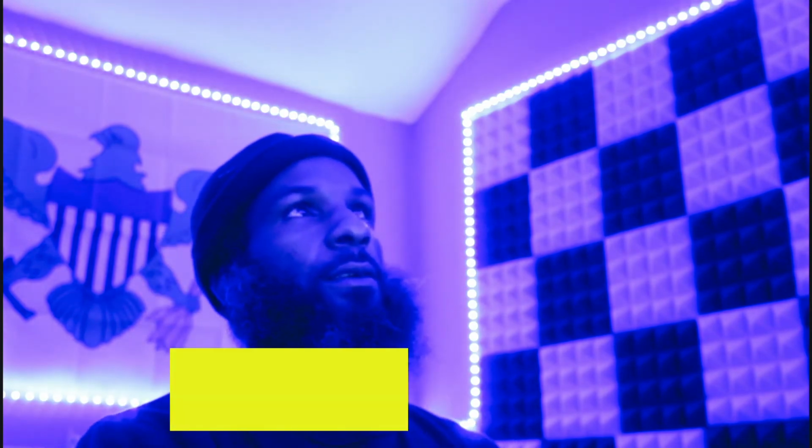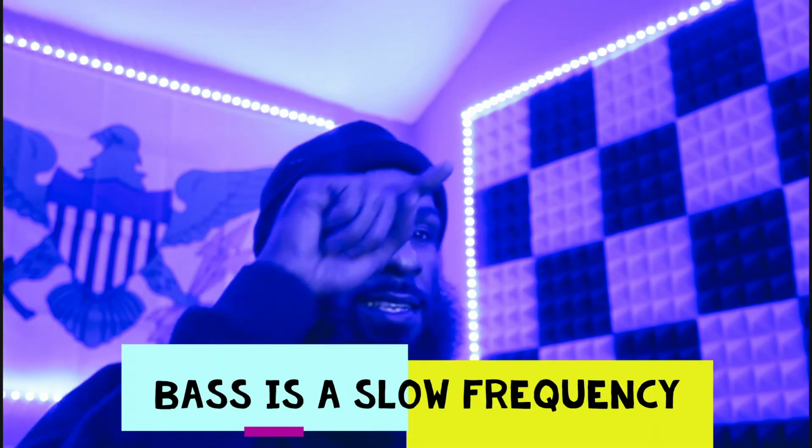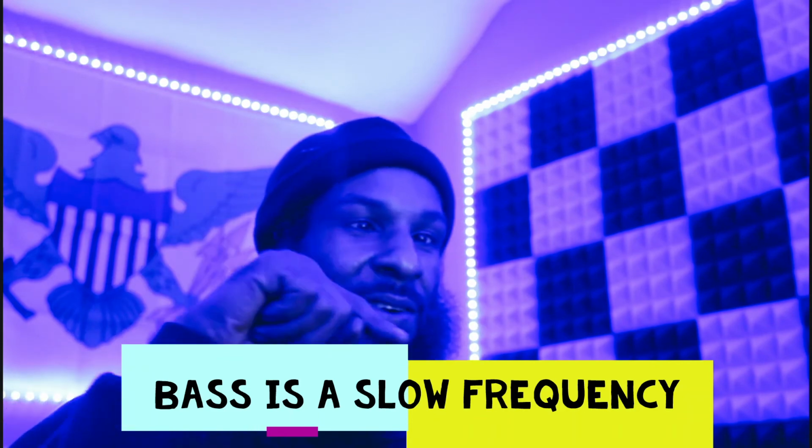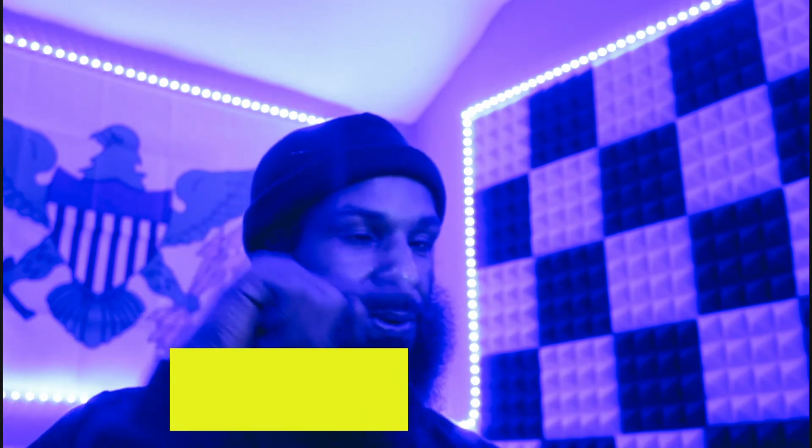So A to B, the curve of sound. In the baseline, if you look at sound, it is slow. The further up you go, all it simply means is, if I can explain it like this, let's say this is a cycle.